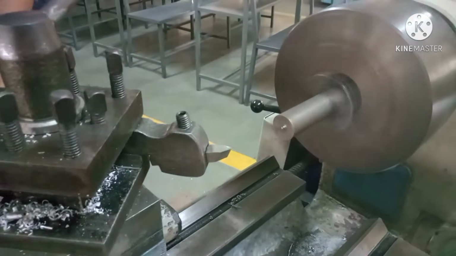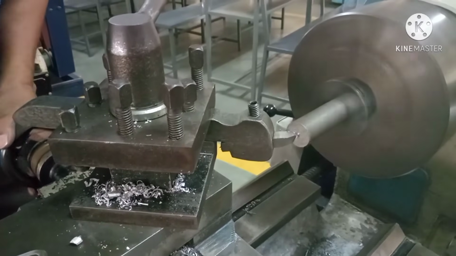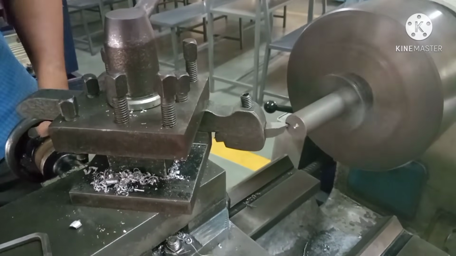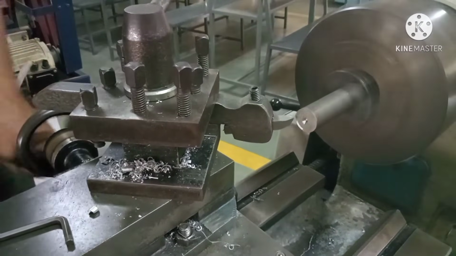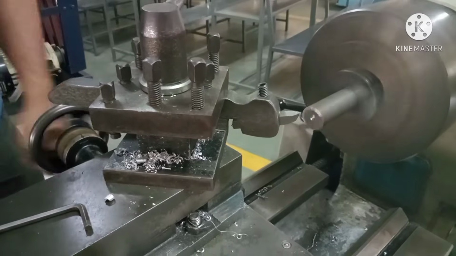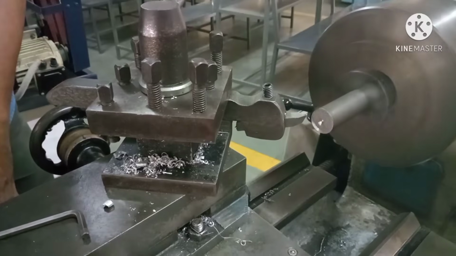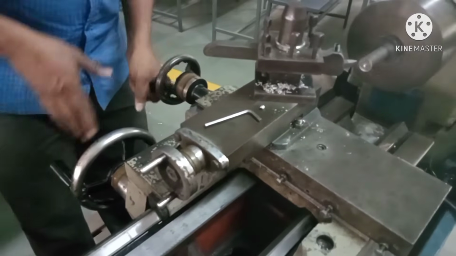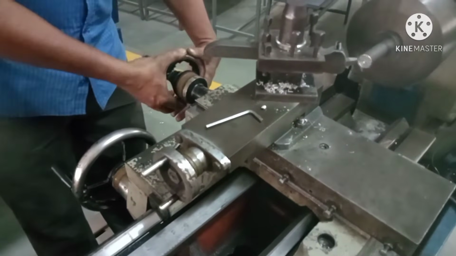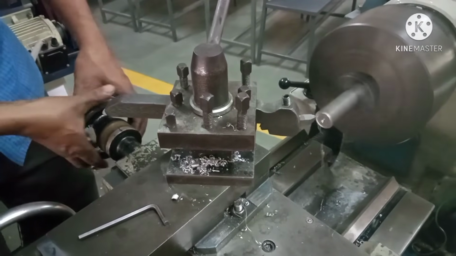First we are going to perform the facing operation. Facing means to reduce the length of the workpiece. As per the diagram, the given workpiece length is 77 mm. We need to bring that workpiece to 75 mm. For the facing operation, we have to give the depth of cut from the carriage hand wheel. So we can give a 2 mm depth of cut. After giving that depth of cut, we can give the feed from the cross slide. Now he is giving that feed from the cross slide.